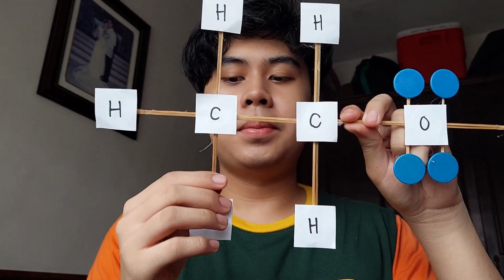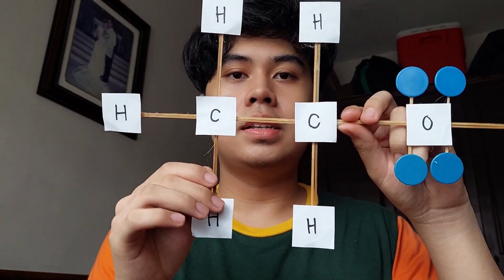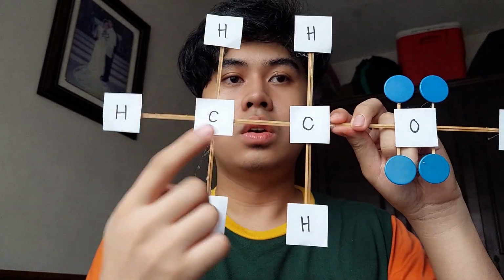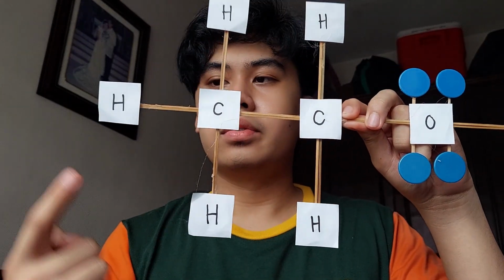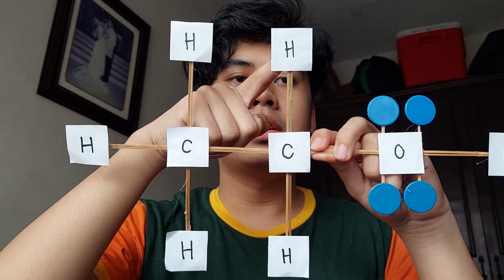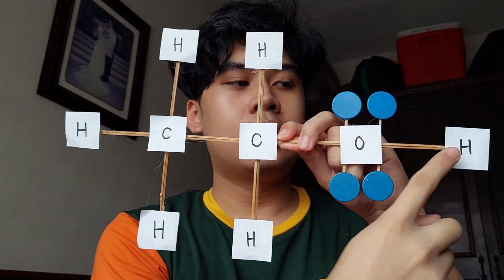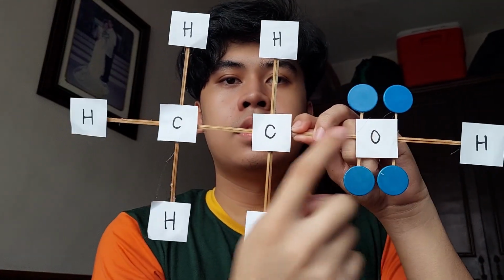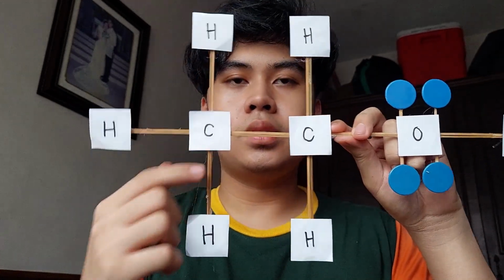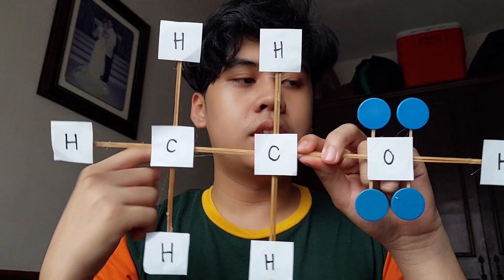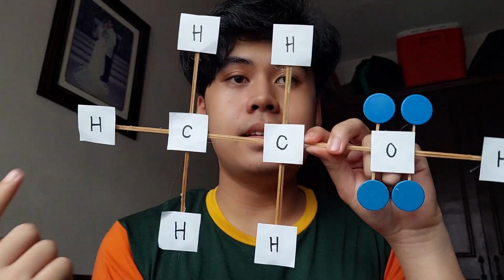Now, for the chemical ethanol, it is made out of 2 carbons, 5 hydrogens, and 1 oxygen with 1 hydrogen. Now, why did I say there's only 5 hydrogens but there's clearly 6 of them?